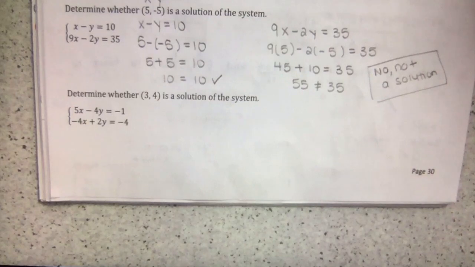No, not a solution. Same thing for the next one. Try the next one by yourself. Determine whether (3, 4) is a solution to the system. The system is 5x minus 4y equals negative 1, and negative 4x plus 2y equals negative 4. So plug in that ordered pair to both equations like we just did and see if it works. It has to work for both of them.